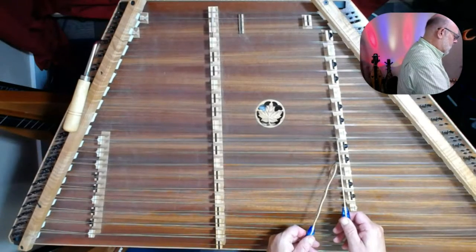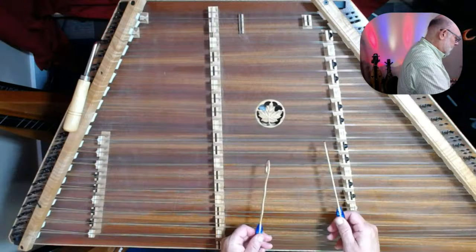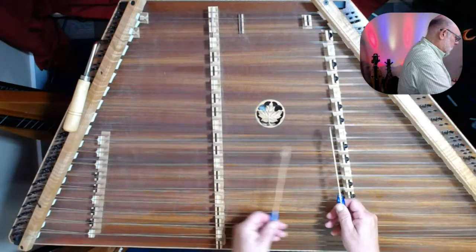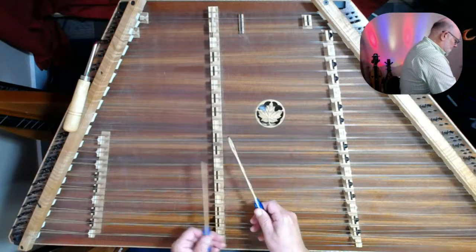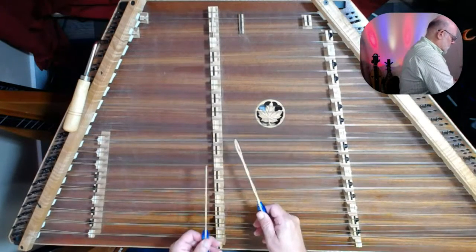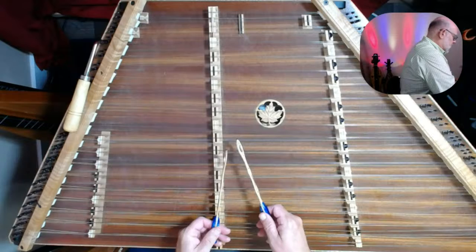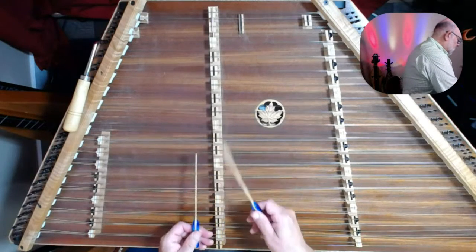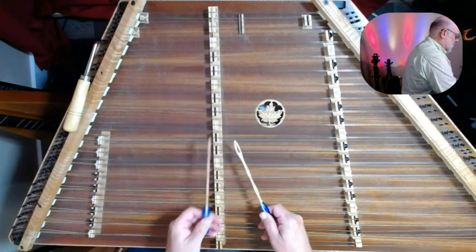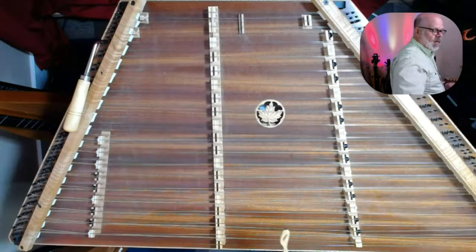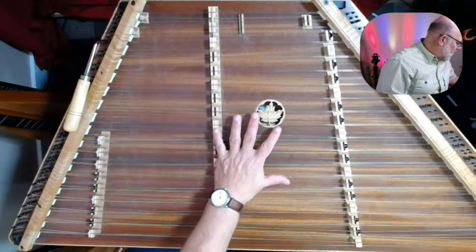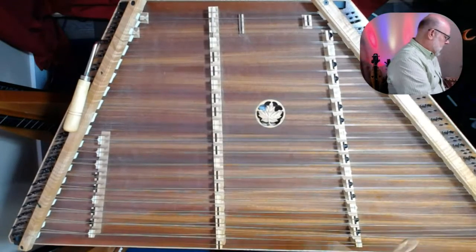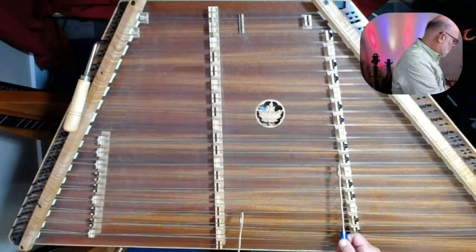So I have my triangle, major, minor, minor, or major, major, minor, diminished, and then major again. And I've made my way through the scale. So everything is here. How this is different is I have chromatic notes elsewhere.